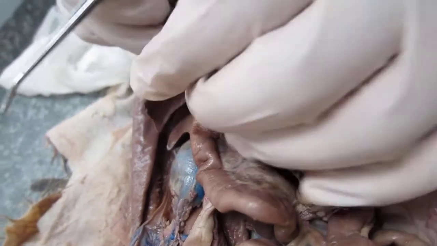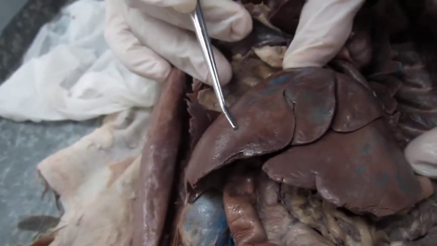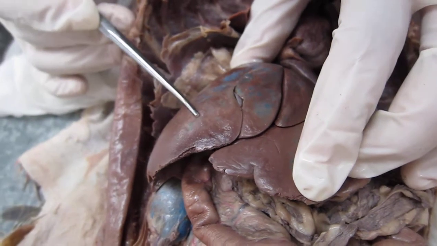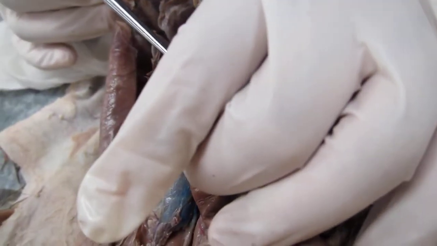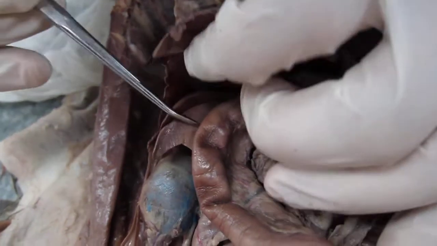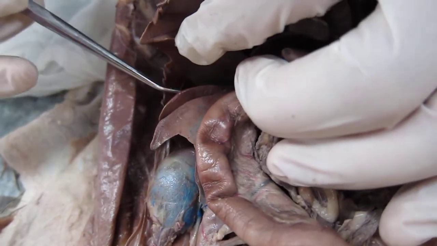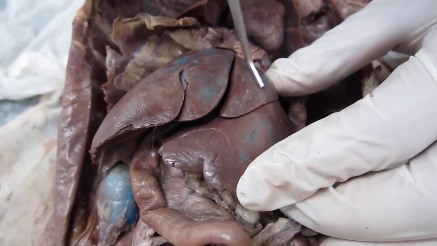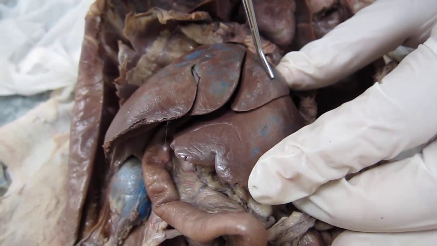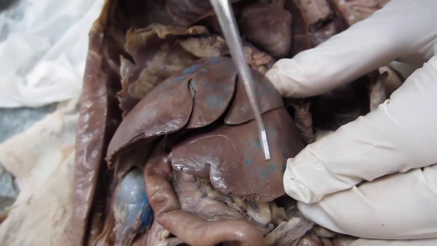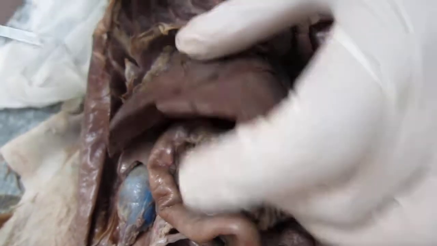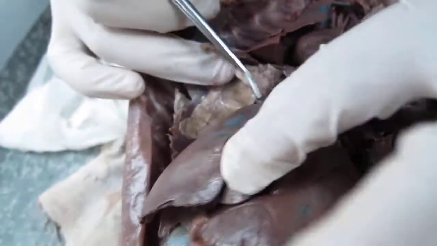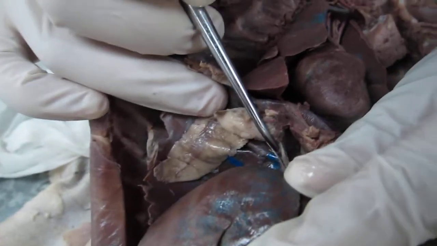And then you have your liver, which has your right medial lobe. These two right here are your right lateral lobes. Right here is your caudate lobe. Right here is your left medial lobe. Right here is your left lateral lobe. And then right here underneath, this one would be your caudate lobe. This one right here would be your falciform ligament.